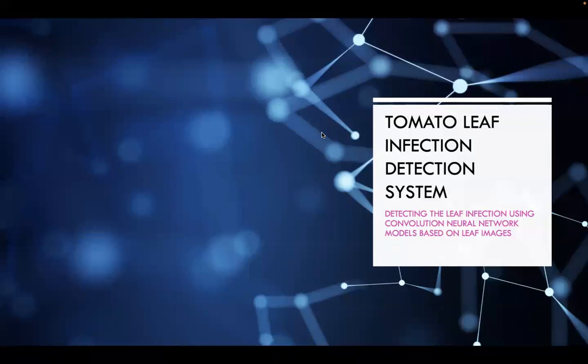Today I'm here to present about our project proposal, which we are doing as a part of our course, Deep Learning Neural Networks. The title of our project is Tomato Leaf Infection Detection System. So basically in this project, we are going to use convolution neural network models to detect the infections that are present in tomato leaves.